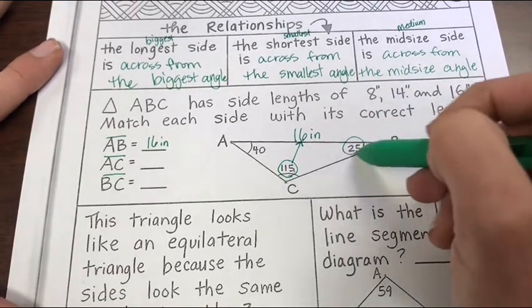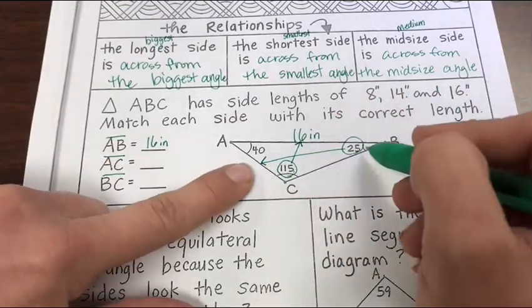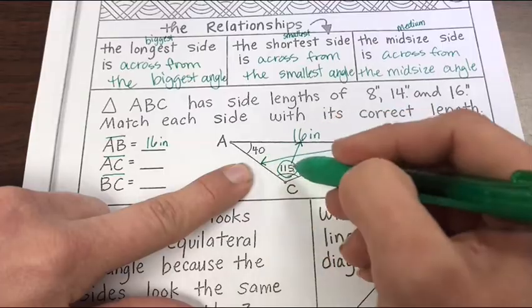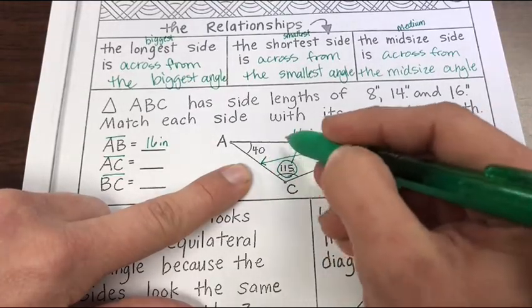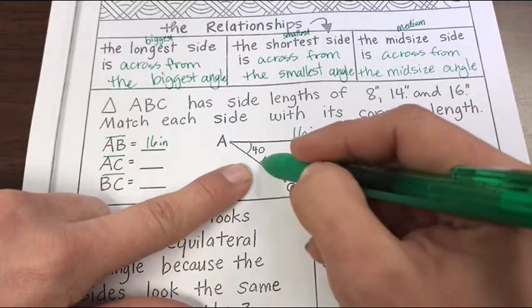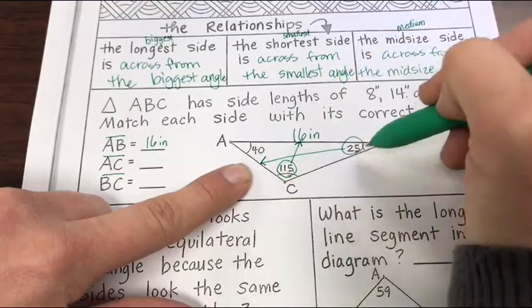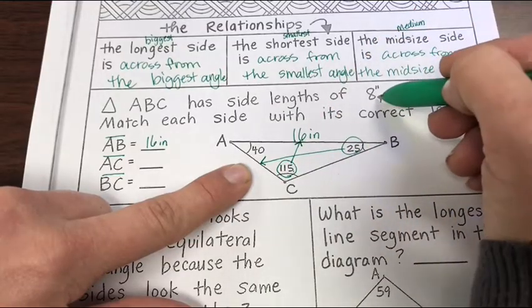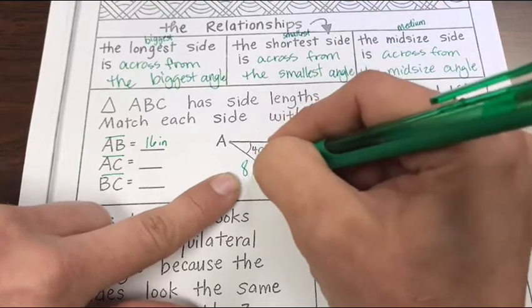So then we have our smallest angle across from our smallest side. So our smallest angle out of these three angles is 25 degrees. So straight across, make sure you're not curving to another side. Straight across, so this is side AC. So since this is our smallest angle and this is our smallest side out of these three, this side is 8 inches.